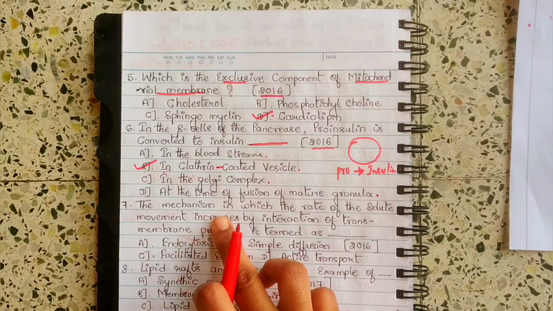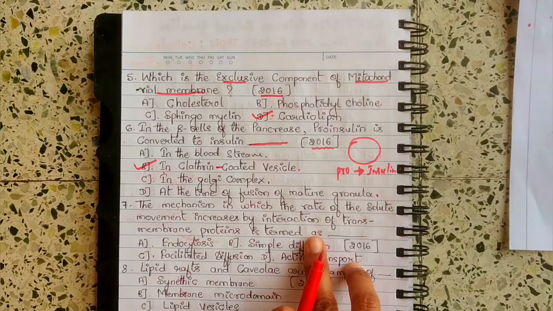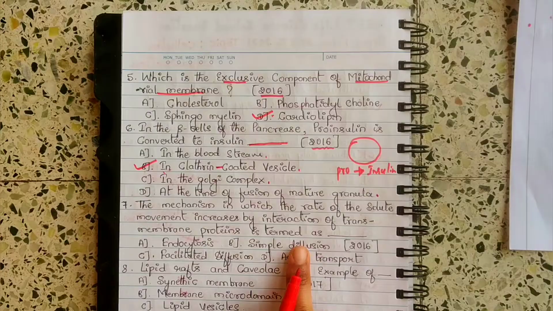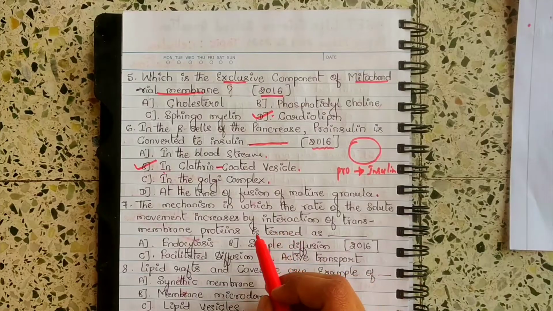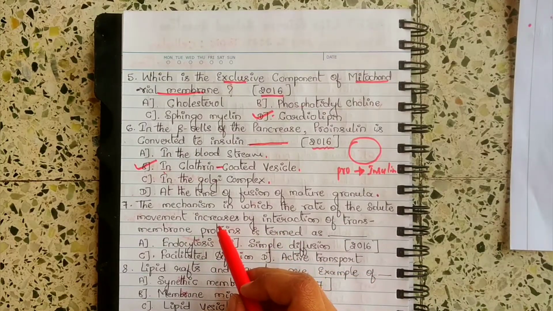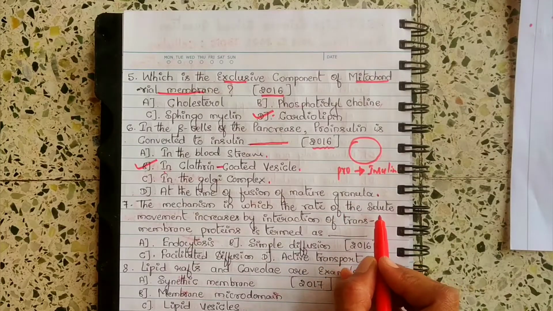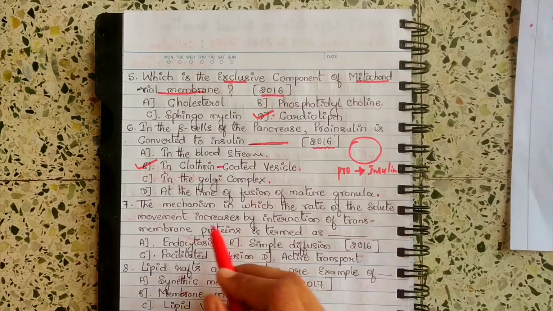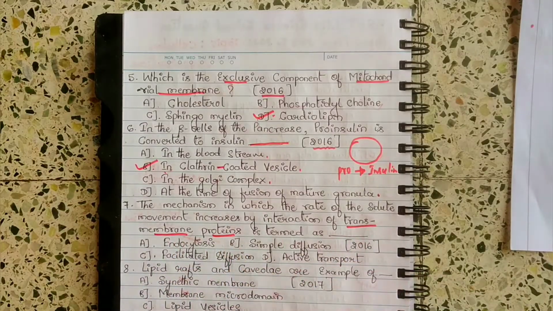The question is like this. The mechanism in which the rate of solute movement increases by interaction of transmembrane proteins is termed as: option A, endocytosis; option B, simple diffusion; option C, facilitated diffusion; option D, active transport. This question was asked in the year 2016. Let me repeat the question to understand it.